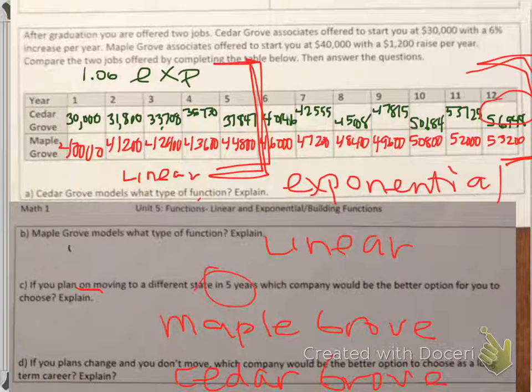So that just kind of shows you how exponential and linear functions grow at different rates. Sometimes a linear function could be good for the first little while, but in the long run, exponential functions usually will, I don't know what word I'm looking for, outvalue them in the end.